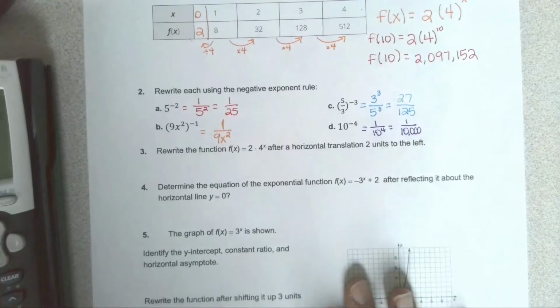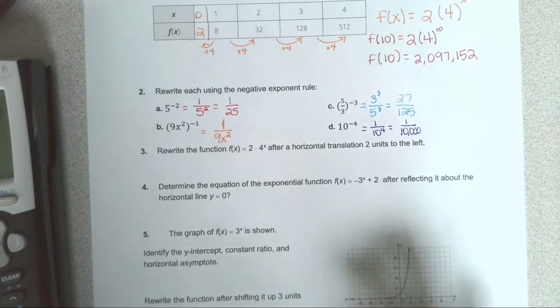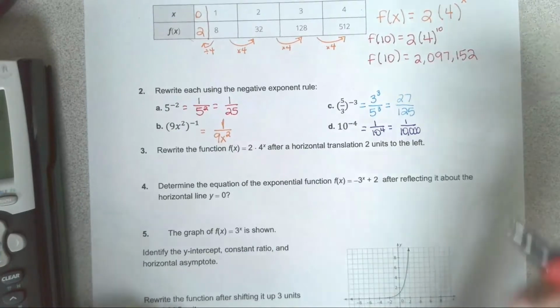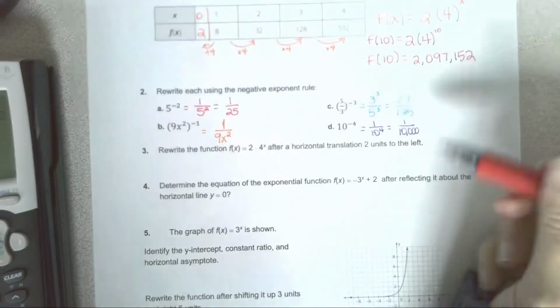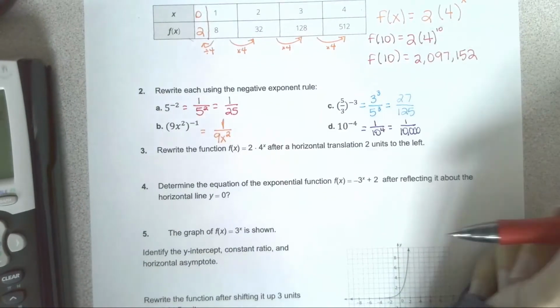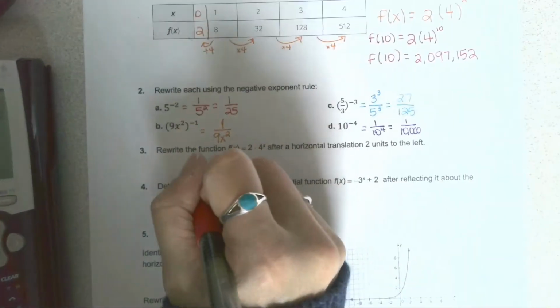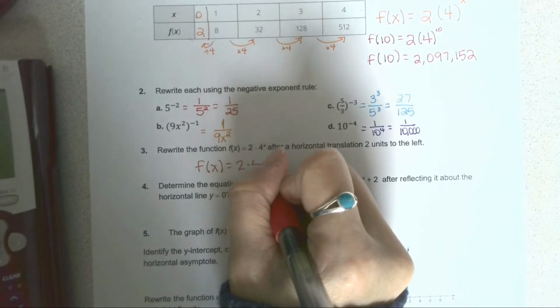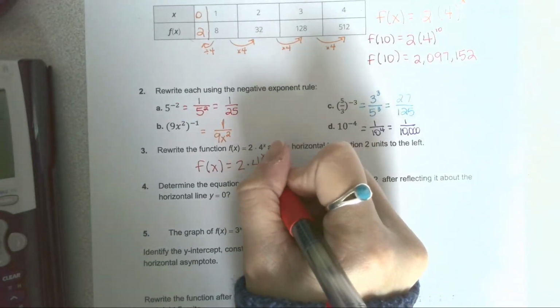For 3, we are rewriting the function after a horizontal translation 2 units to the left. So when we're going to the left, we are adding 2 inside of the exponent. So that's going to look like f of x equals 2 times 4 to the x plus 2.